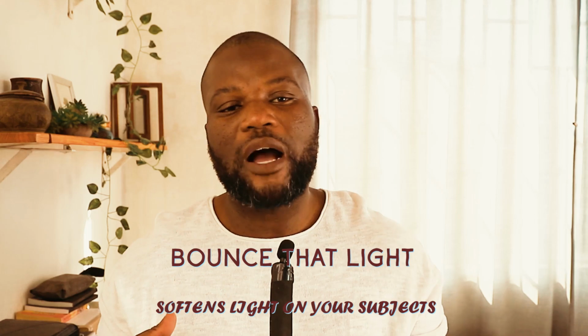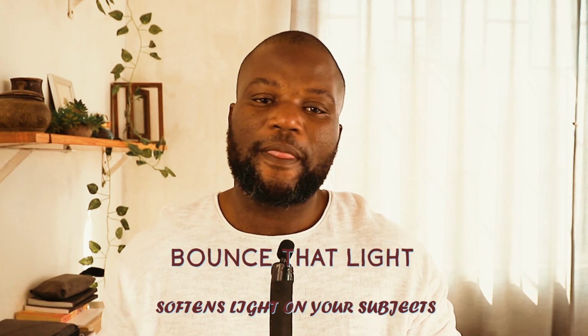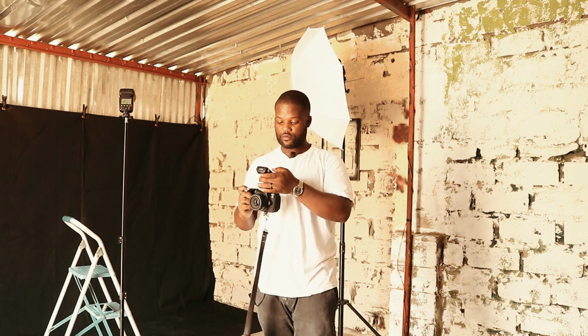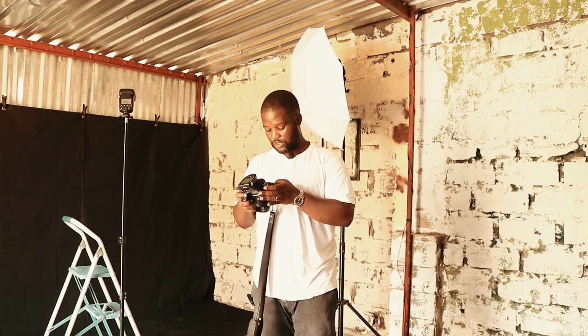So the first tip is don't be afraid to bounce that flash. Bounce it off the ceiling, bounce it off a nearby wall to diffuse that light. See, what happens is when you start using flash without diffusion, when it hits your subjects, it often creates those hot spots, and this is the first mistake, and this is what encourages most people to stop using external flash or artificial light in their photographs in the first place.